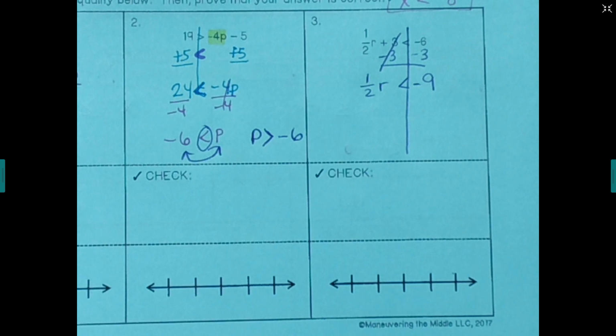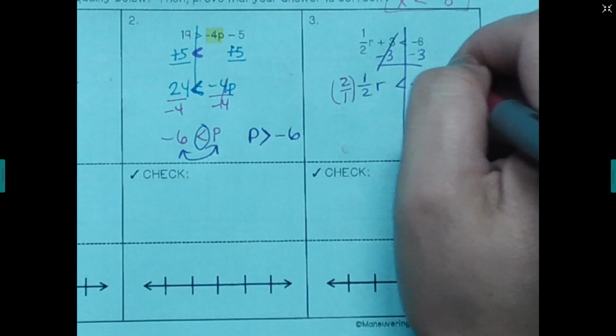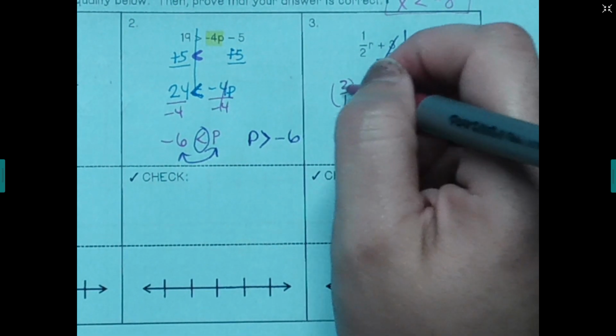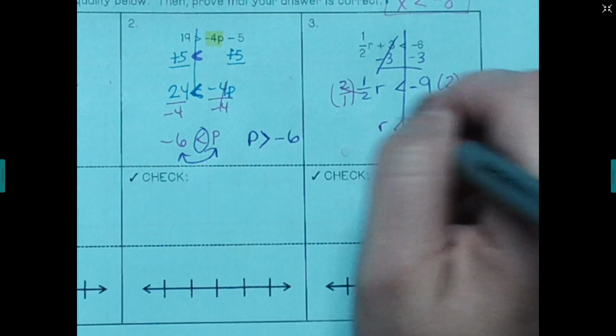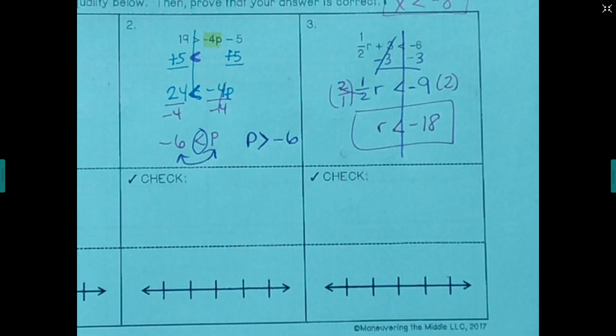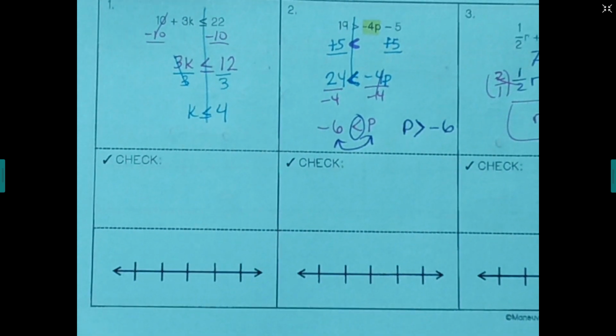Okay. So now 1/2 in, I'm going to flip that 1/2 because it's a fraction. So 2/1, 2. These guys cancel out. R is less than -18. Okay, R is less than -18. I'm going to show you the check very last, but I do want to show you the graph real quick.